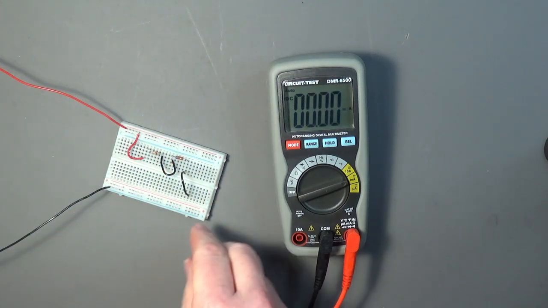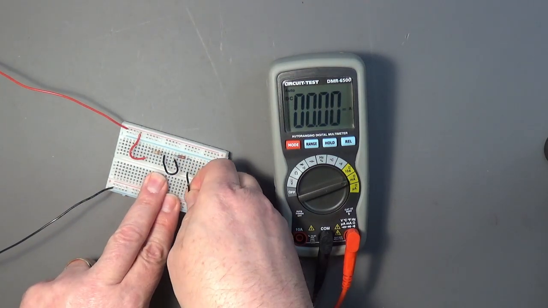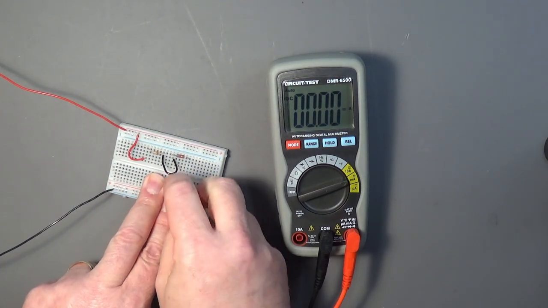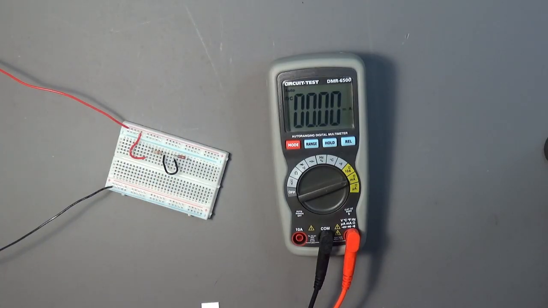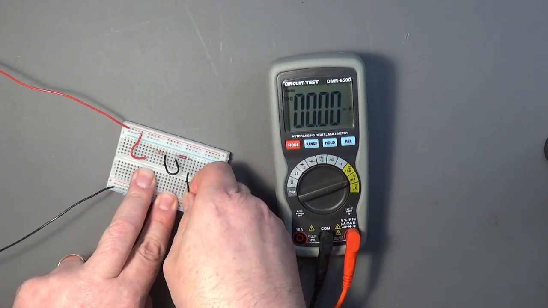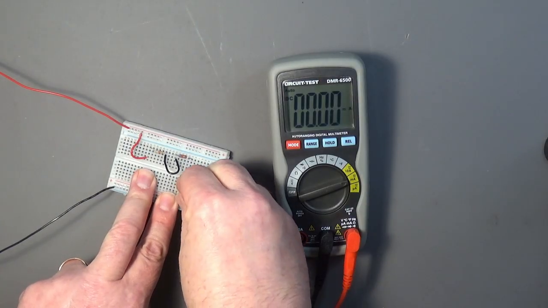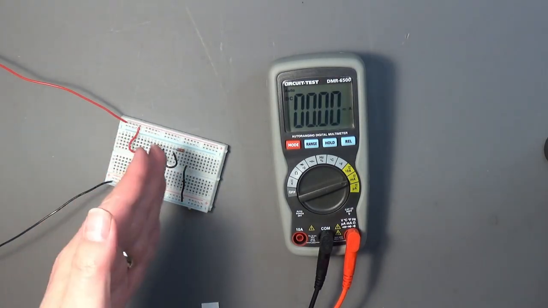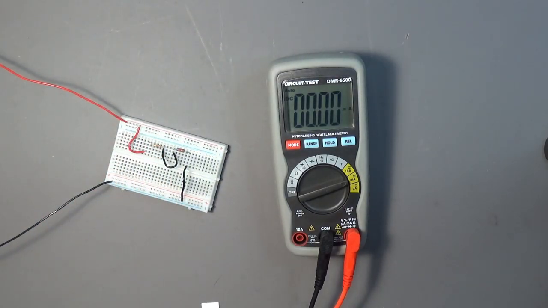So in a series circuit, the current is the same at all points in the circuit. The voltage changes depending on the resistance at various points in the circuit. So the larger the resistance, the larger the change in voltage. The changes in voltage will add up, of course, to the total voltage across the whole circuit.